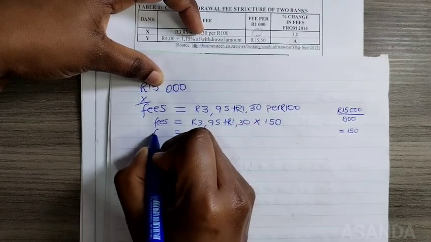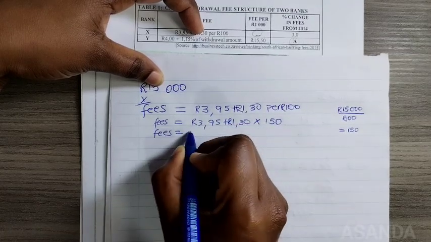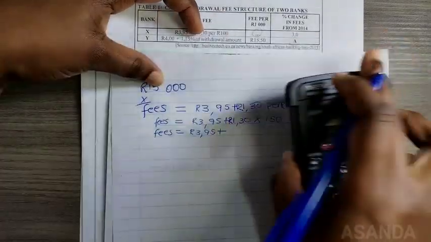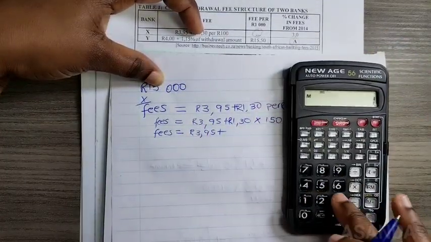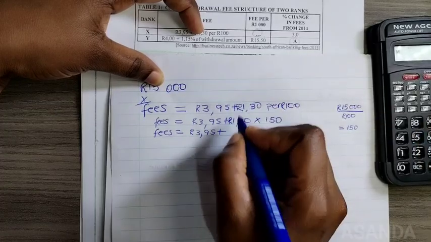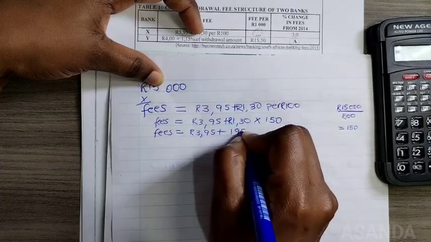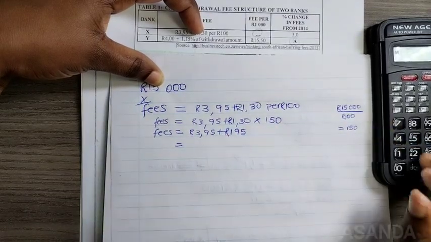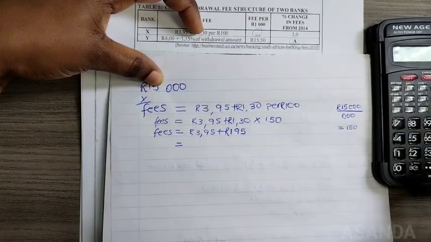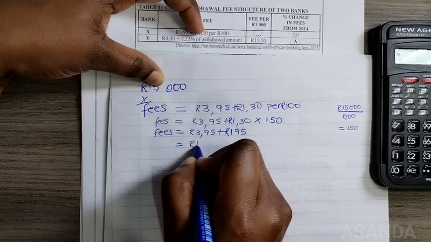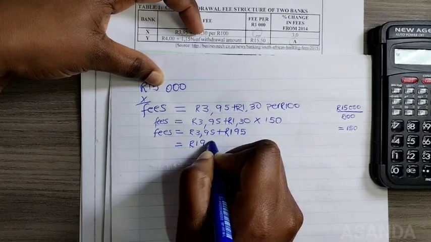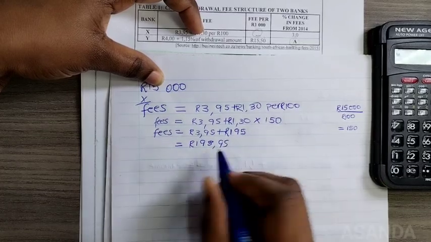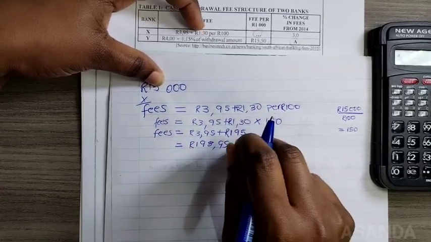And we have the fees, which is, we're going to first calculate 3.95 plus, then we're going to multiply 1.30 by 150. And then we get 195. So we have our banking fees, just add 3.95 and we have 198 rands and 95 cents. Okay, so this is just for one Friday.